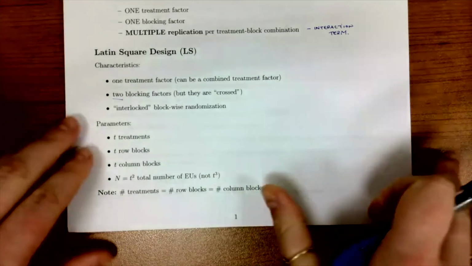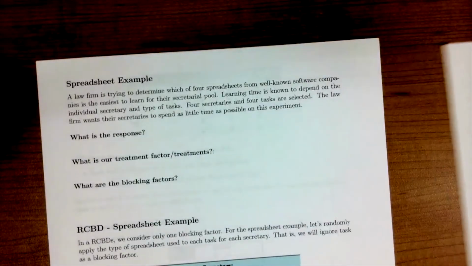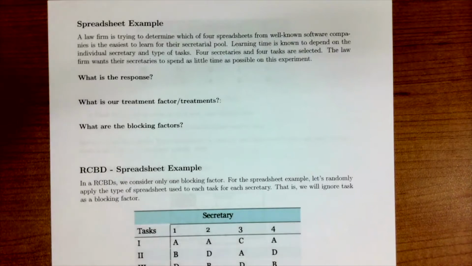So let's get to an example so that hopefully more of these characteristics and parameterizations will make sense to you. A law firm is trying to determine which of 4 spreadsheets from well-known software companies is the easiest to learn for their secretaries. Learning time is known to depend on individual secretaries and the type of tasks. 4 secretaries and 4 tasks are selected.